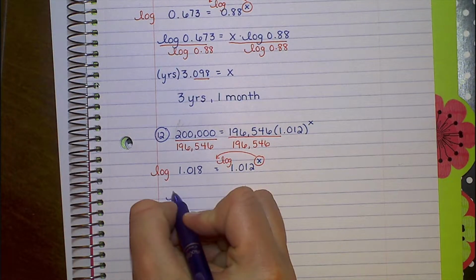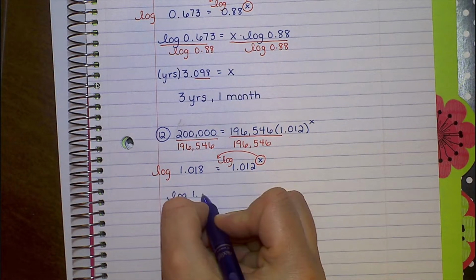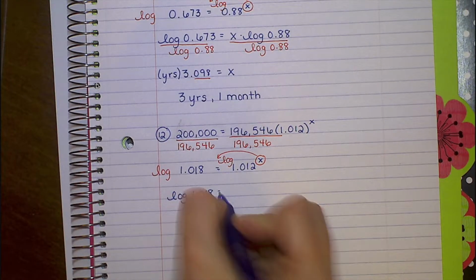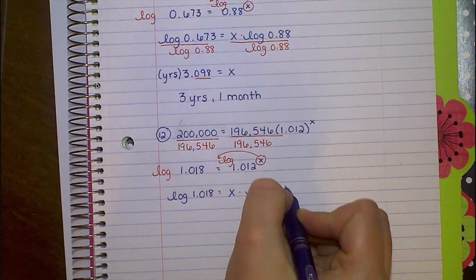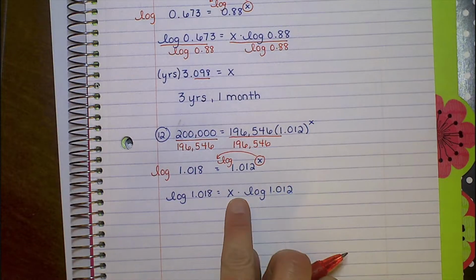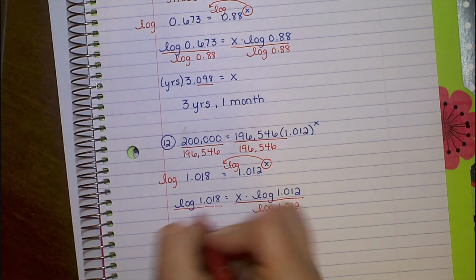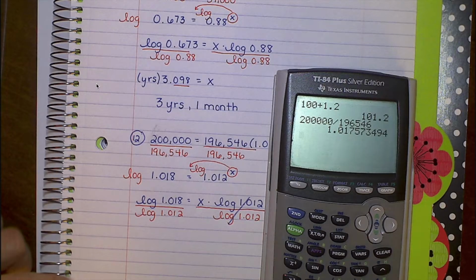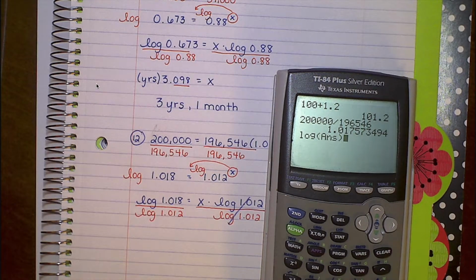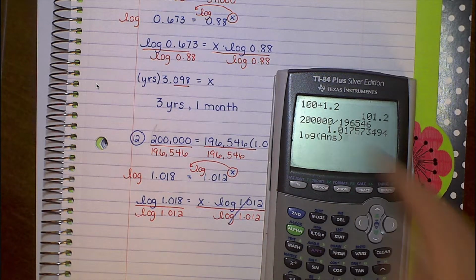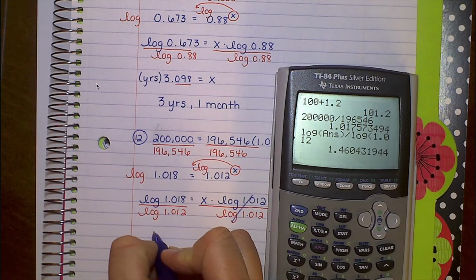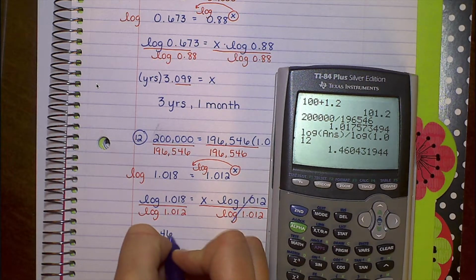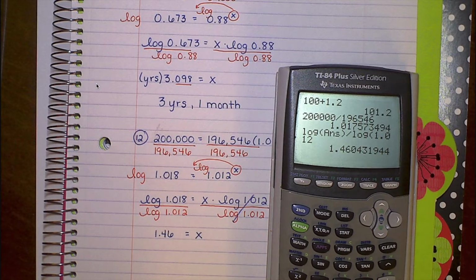So now I'm looking at log of 1.018 equals x times log of 1.012. I can get rid of this with division. And then here I'm going to go log of the answer, so I can keep that whole decimal here, divided by log of 1.012. And I end up with 1.46. And that's just equal to x here on the other side.